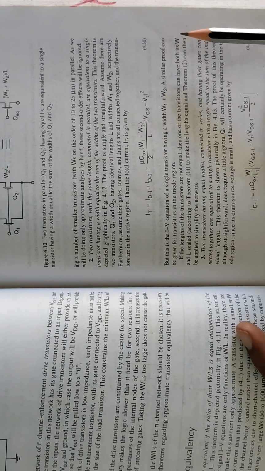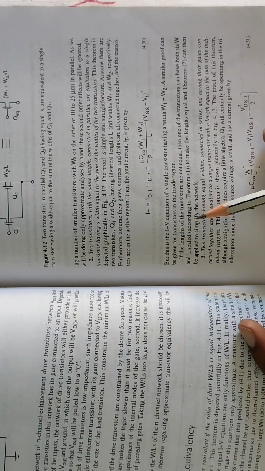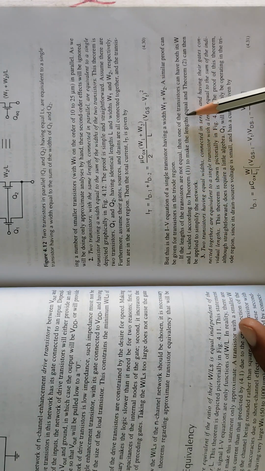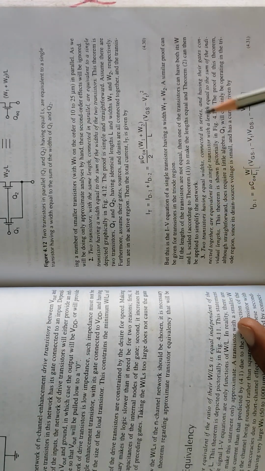A similar proof can be given for transistors in the triode region. If the lengths of the transistors are not equal, then one of the transistors can have both its W and L scaled according to theorem 1 to make the lengths equal, and theorem 2 can then be applied to simplify the network.